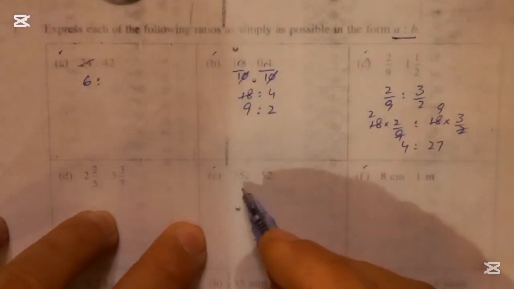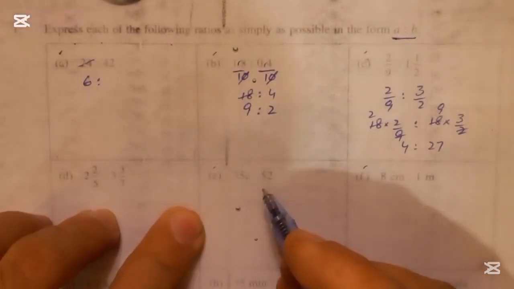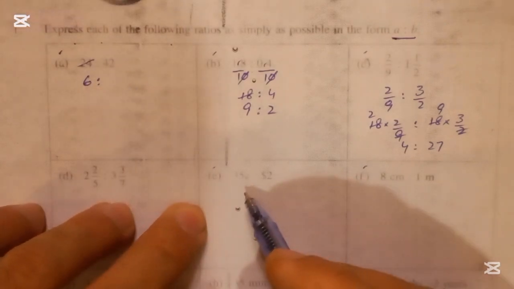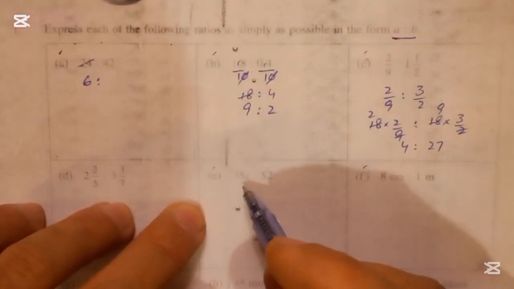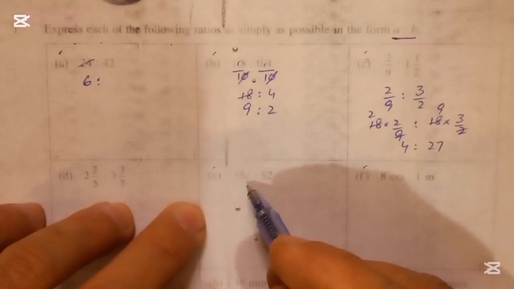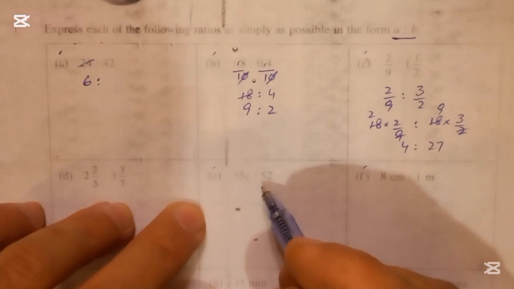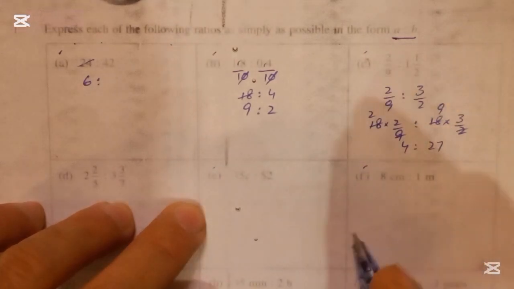Here is a question that has units. The thing required before solving a question with units is that the units should be the same, because in this question we have cents with the first value and dollars with the second value. So first we will convert these two values into the same unit.